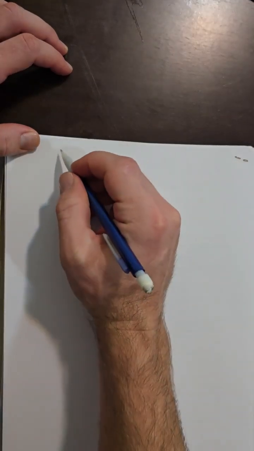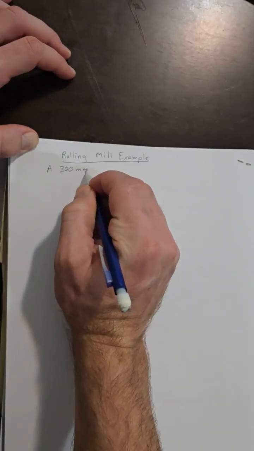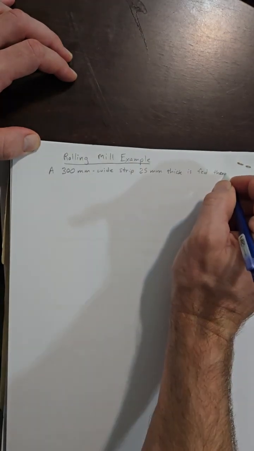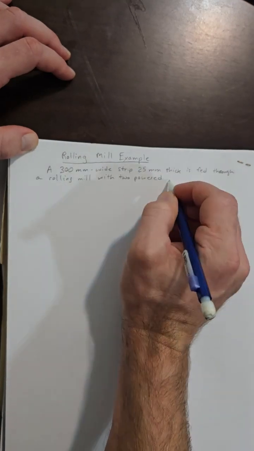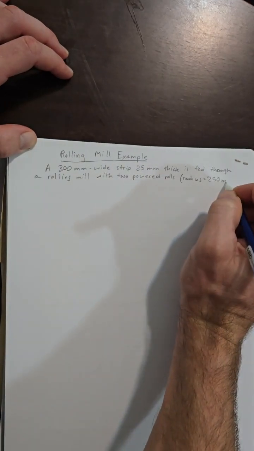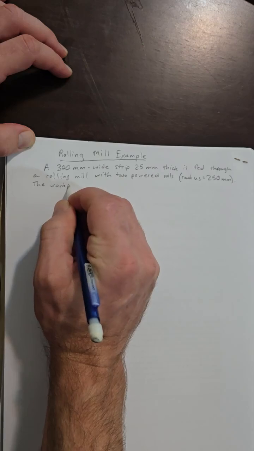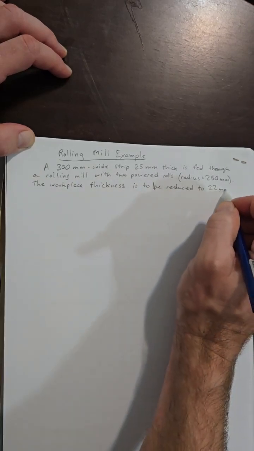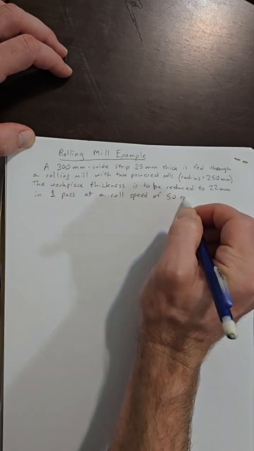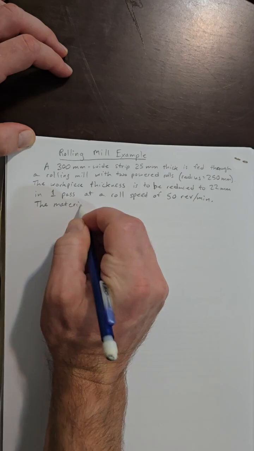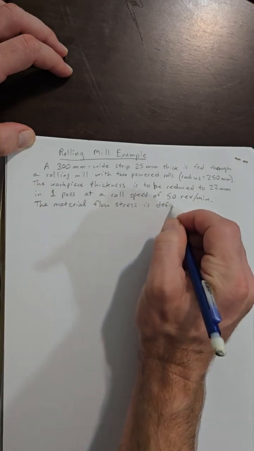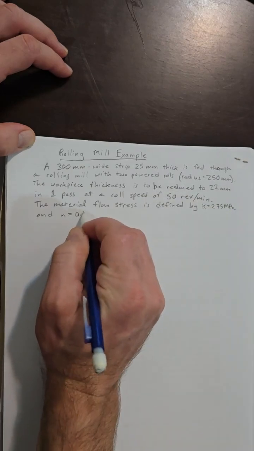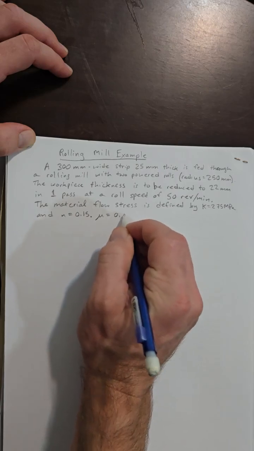Here's an example rolling mill problem. A 300 millimeter wide strip, 25 millimeter thick, is fed through a rolling mill with two powered rolls, each with a radius of 250 millimeters. The workpiece thickness is to be reduced to 22 millimeters in one pass at a roll speed of 50 revolutions per minute. The material flow stress is defined by K equals 275 megapascals and n equals 0.15. The coefficient of friction is 0.12.